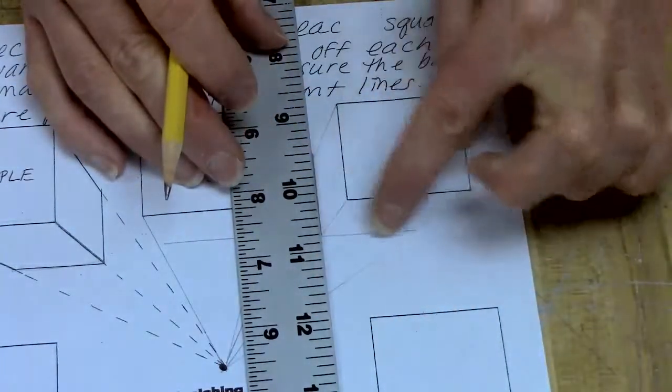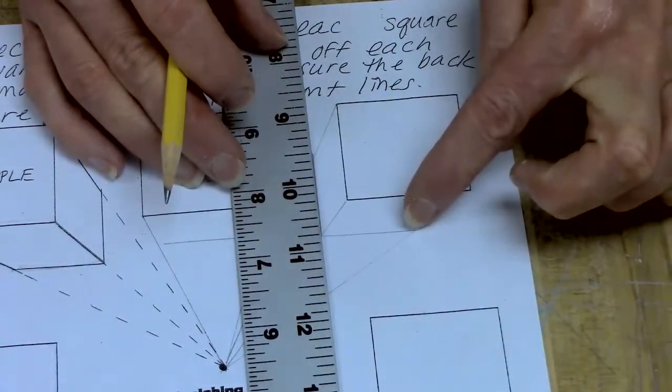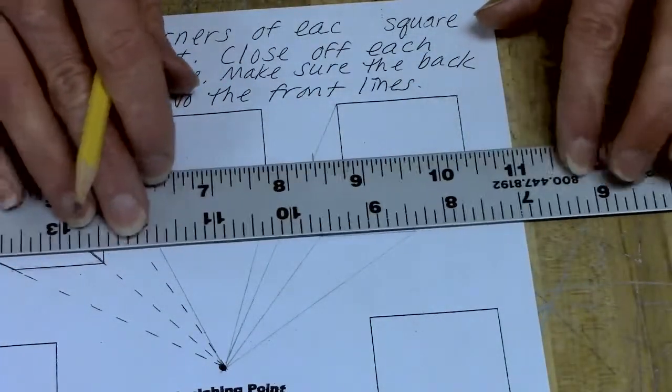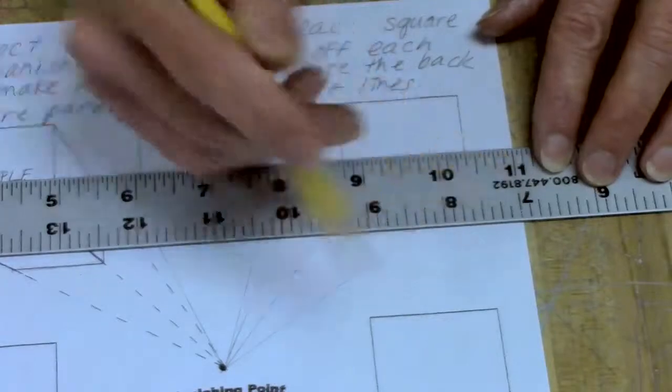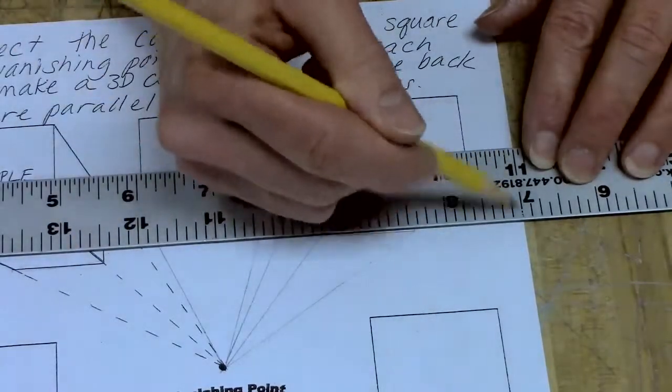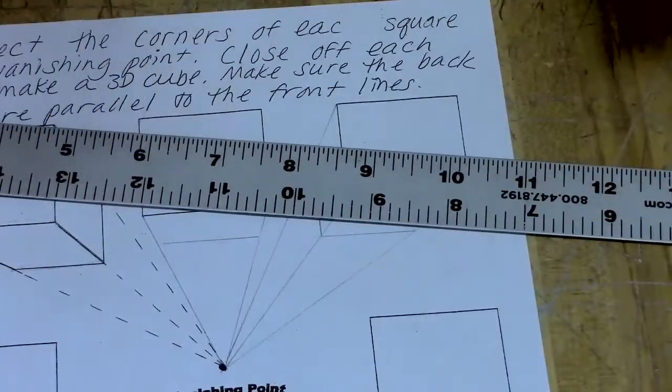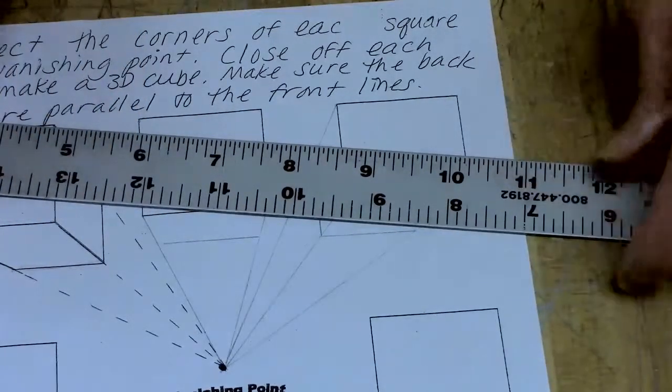Be very picky about making sure that these are exactly vertical and horizontal. One thing that you can do to check, you can see your ruler has lines on it. If you get the lines lined up with the edge of your paper, then you know your ruler is straight. If it's looking like that, then you know that your lines are crooked.